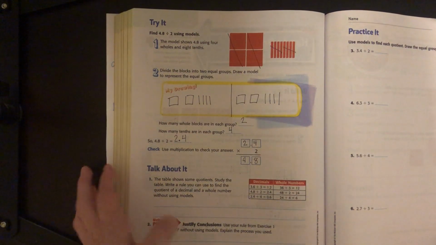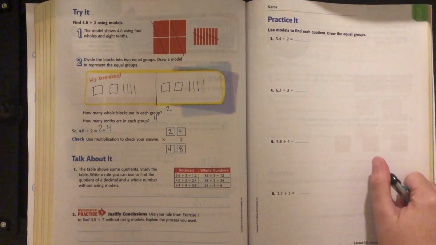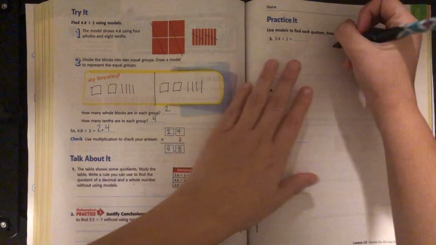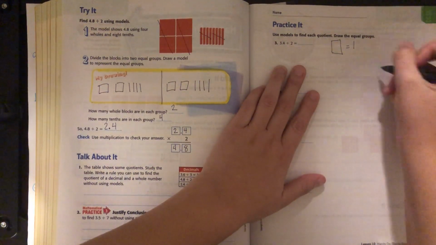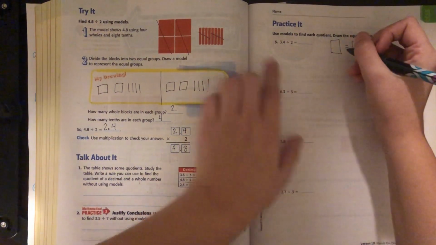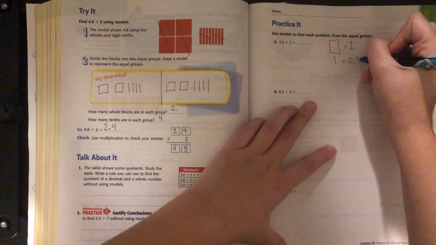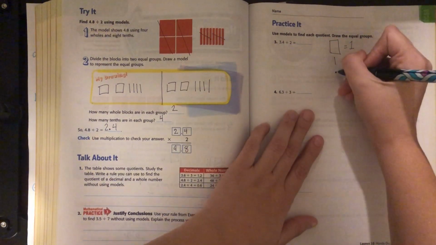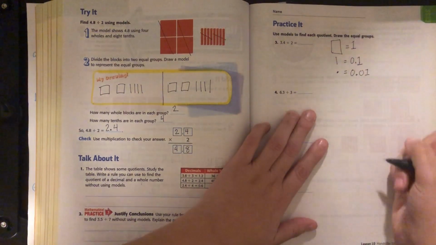You have the rest of the pages to work on your own. For the practice it side, I do want you to try to draw out these models. Remember, you can draw a square to equal 1 whole. You can draw a line to equal 1/10. You shouldn't need them, but just in case, you can draw a dot to equal 1/100th.